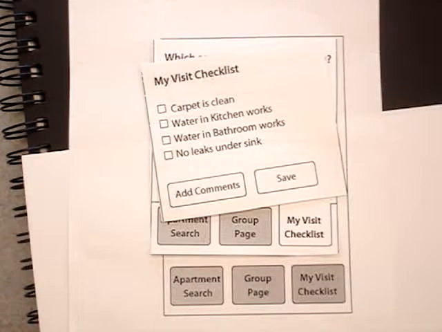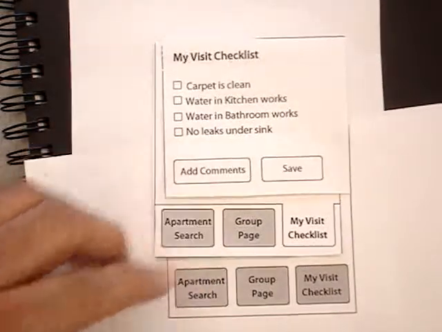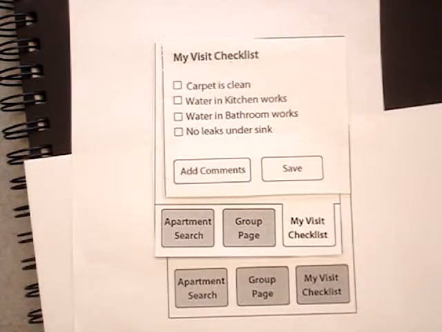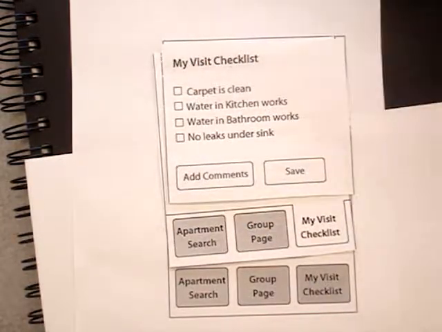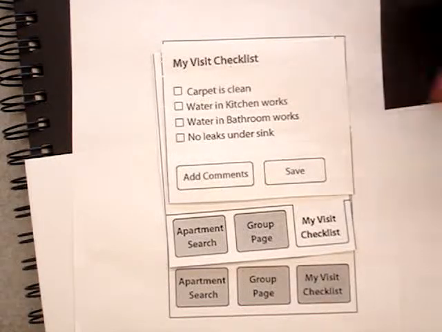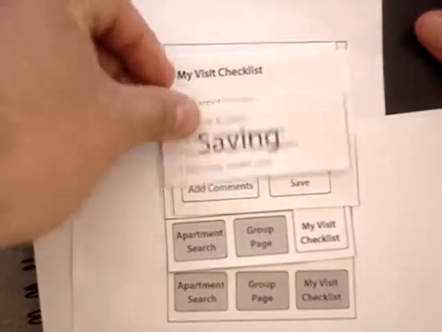Now that you have a checklist, how would you complete your task of reviewing your checklist? Oh, just click each one of these, walking around, and then when I'm done, I just hit save. Great.